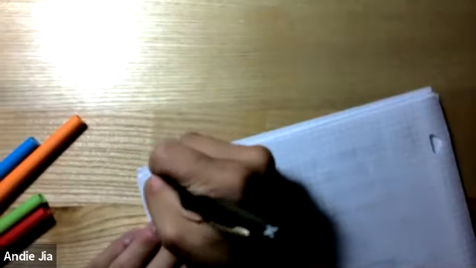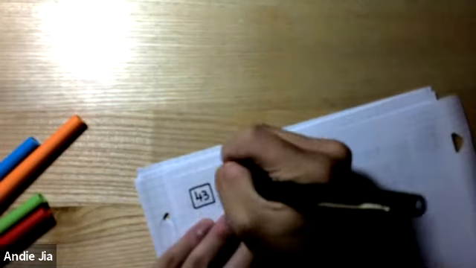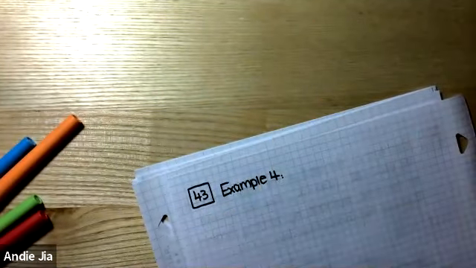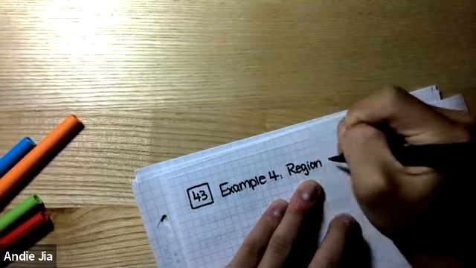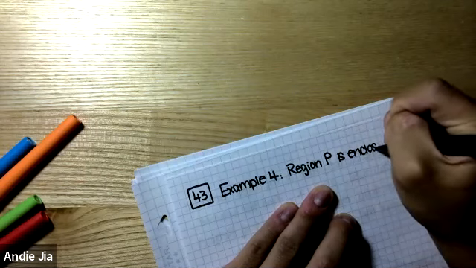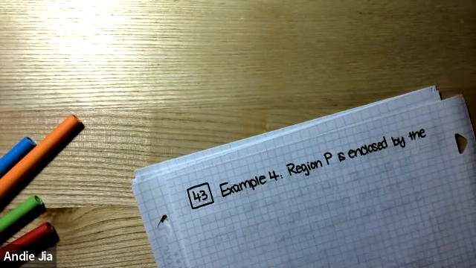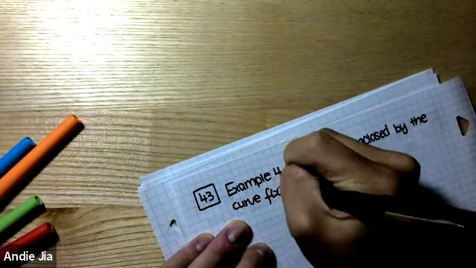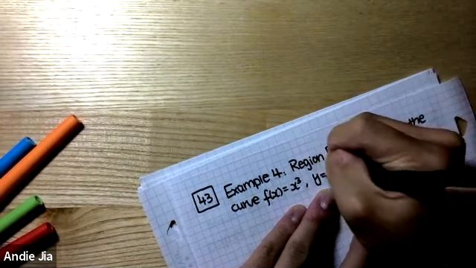Last example here. Region P is enclosed by the curve f of x equals x cubed and the horizontal line y equals 8.